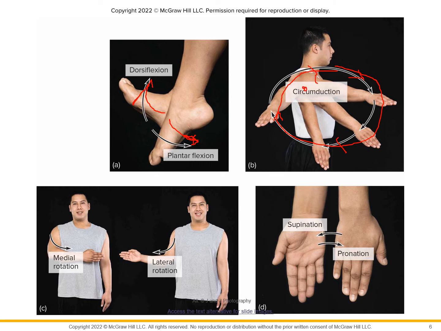Rotation would be like if my arm is sticking straight out there, and I could draw a little line from my index finger into my glenoid cavity, and I rotated my arm around it and never left that axis of rotation. But you can kind of see it here. This is medial and lateral rotation. The axis of rotation is the humerus on this. And so the humerus never moves. I just move my antebrachial area, my lower arm, around that axis of rotation.